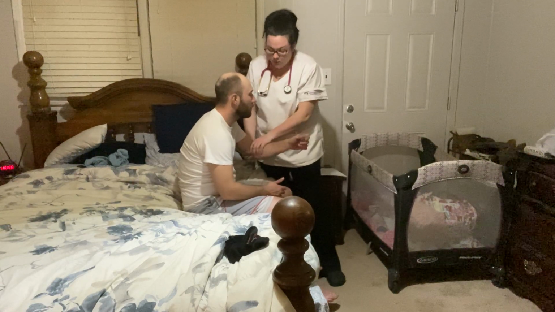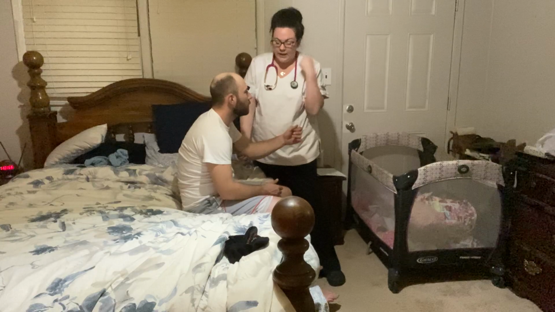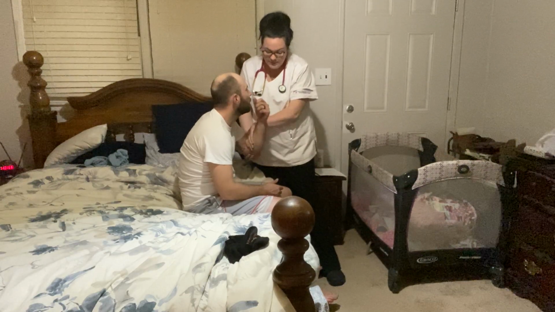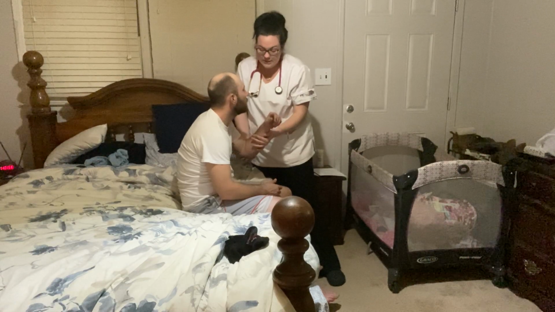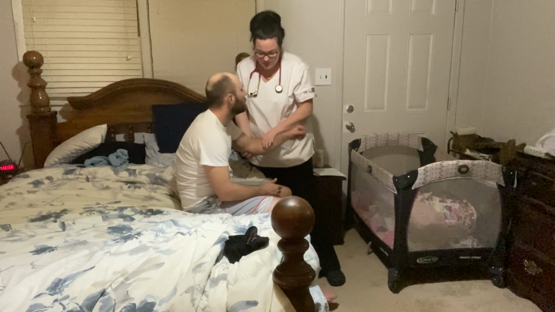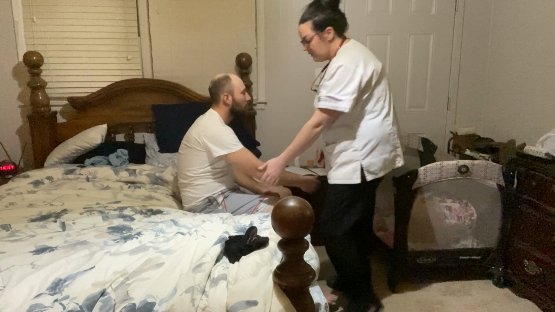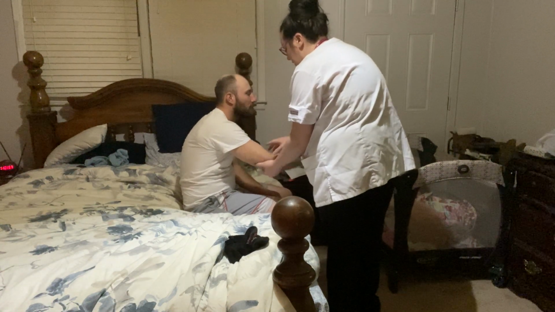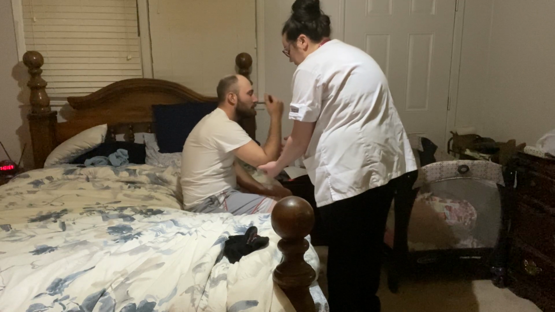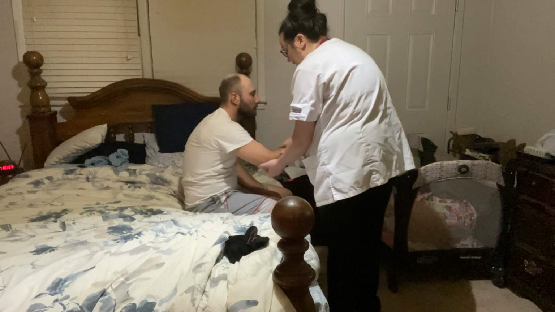I'm going to hold your elbow. Now if you'll extend it and then flex. So extend, flex, one more time. And flex. Okay, now I want you to do it, extend against resistance and flex. Okay, now we'll swap to this one. So extend and then flex, extend and then flex. Okay, extend against resistance and flex.